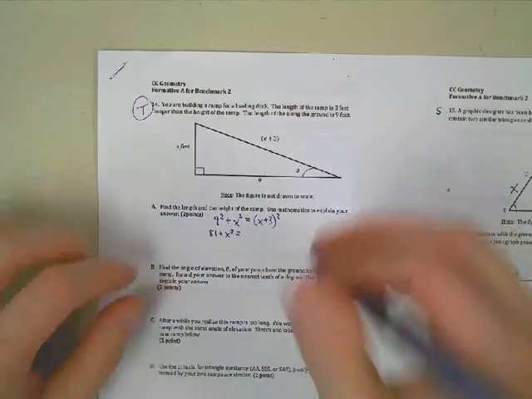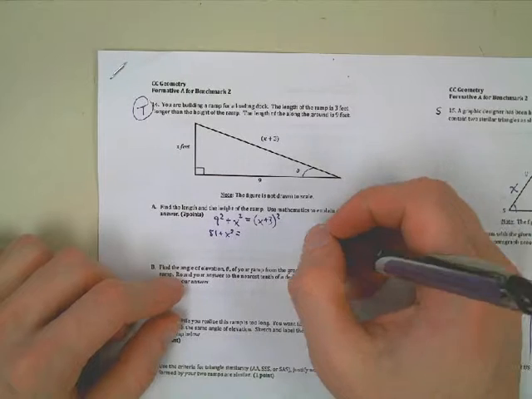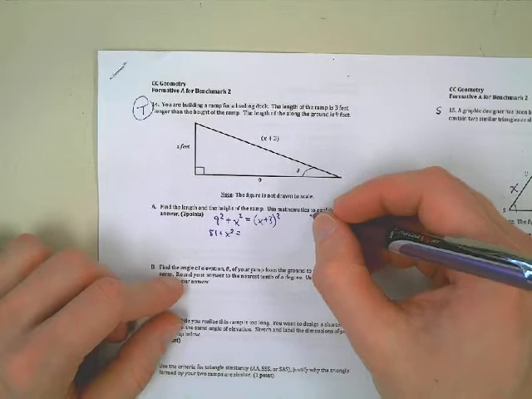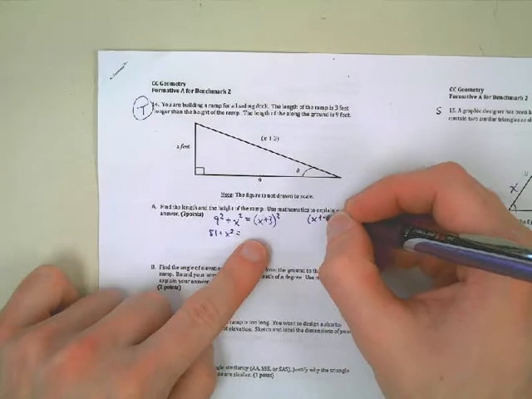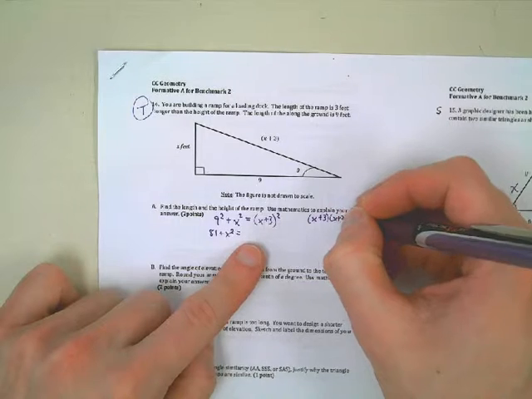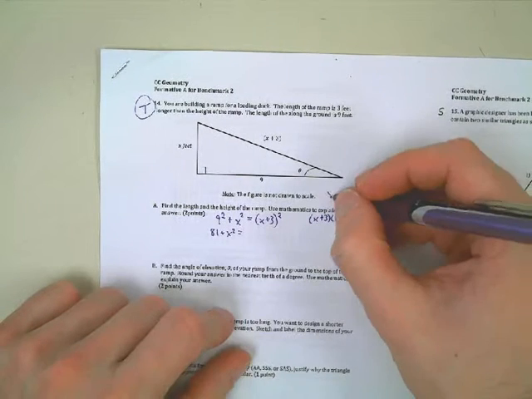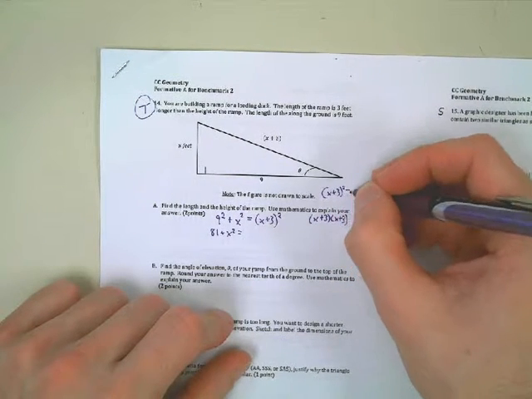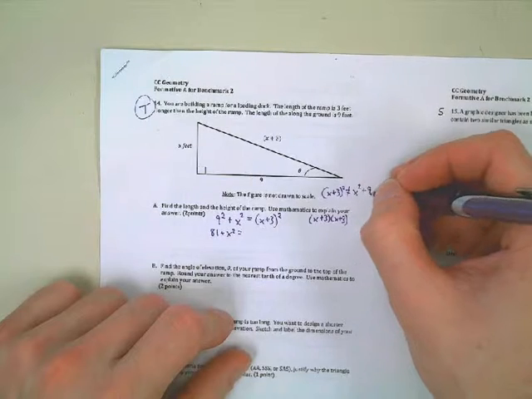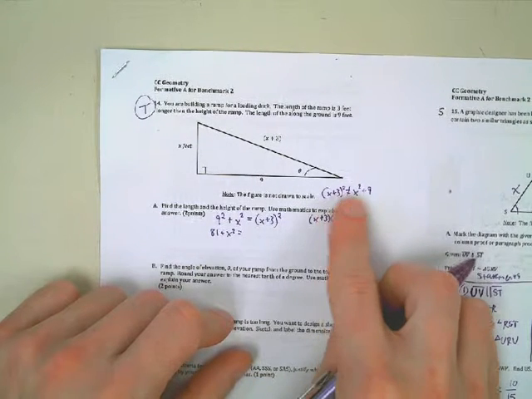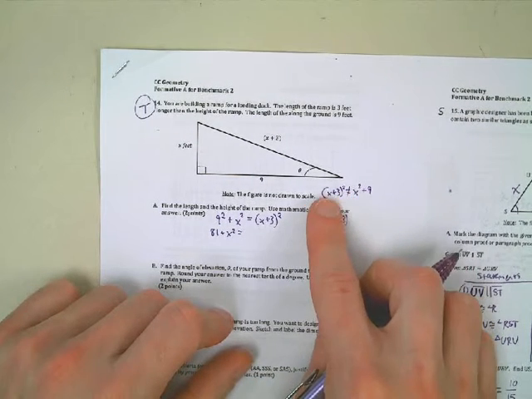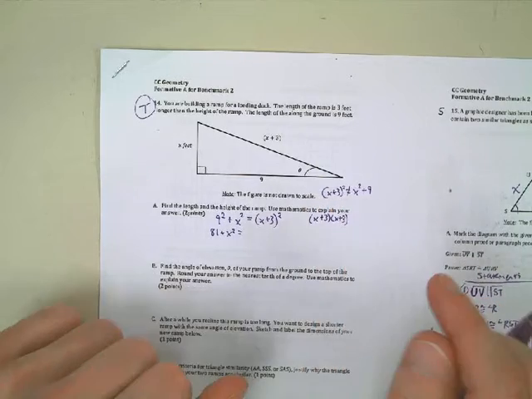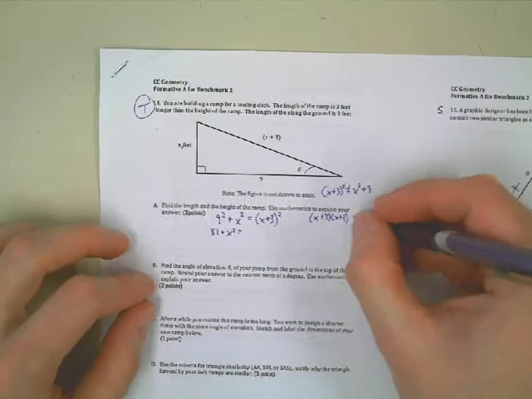We have to FOIL that out there, Maria. So remember, x plus 3 quantity squared is the same thing as saying x plus 3 times x plus 3. X plus 3 quantity squared is not equal to x squared plus 9. Don't think you distribute that square through there and make it x squared plus 9 like that. That's not true. You have to FOIL it out like Maria said. So Maria, would you mind doing that for us, please?